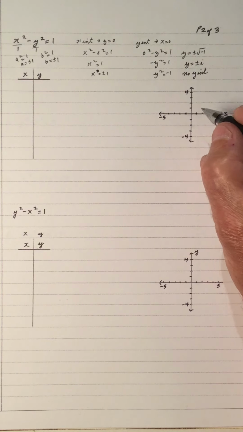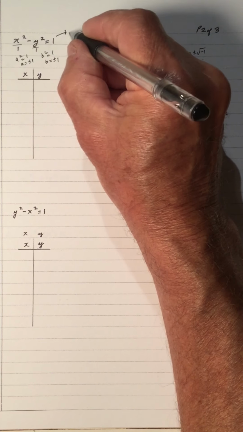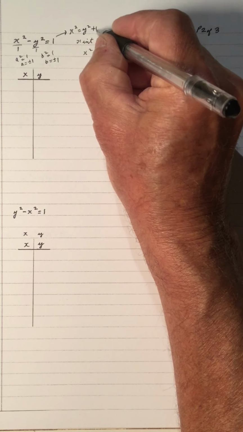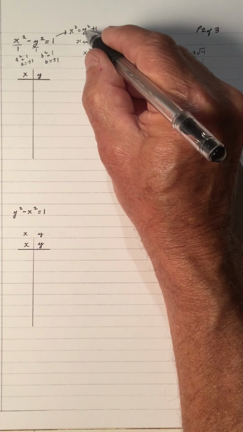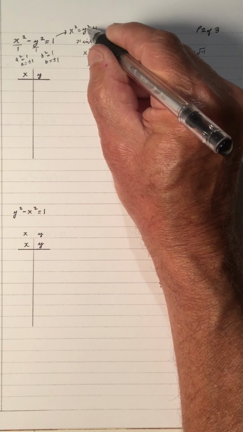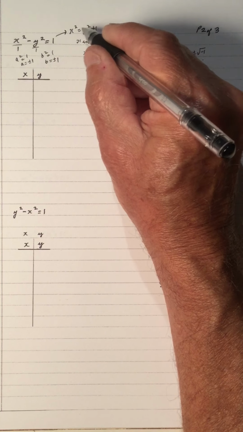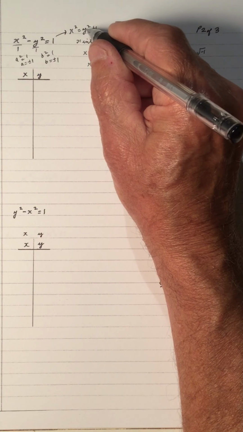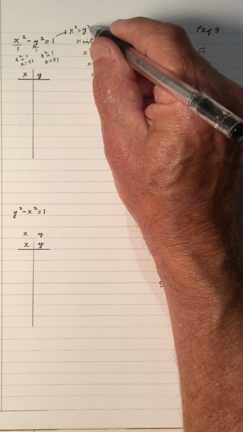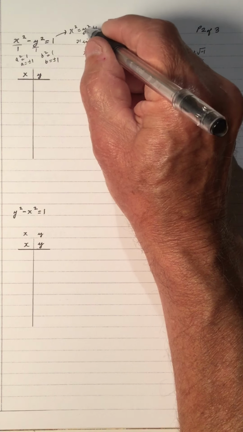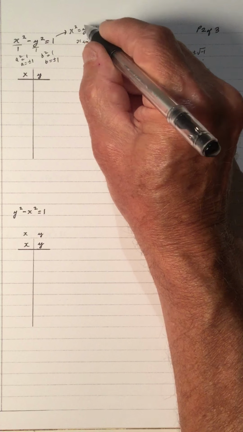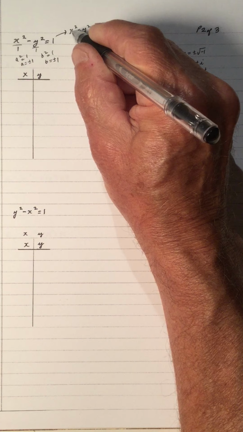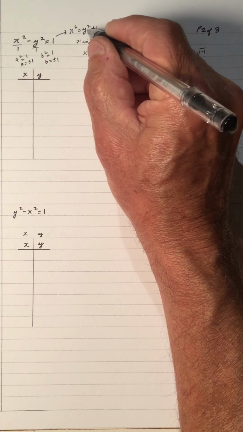So let's look at a table of values. Let's take this equation and rewrite it as x squared equals y squared plus 1. So notice that if you put the values of y in and square them and add 1, the x squared values are always 1 more than what the y squared is.